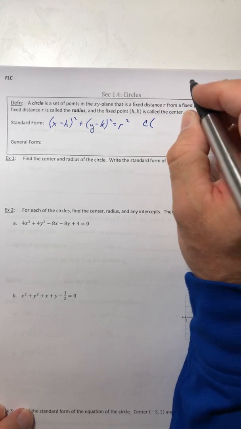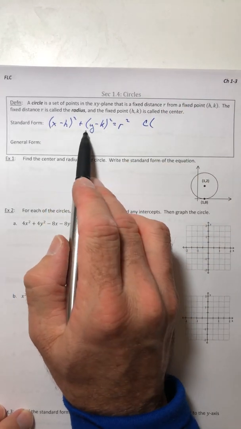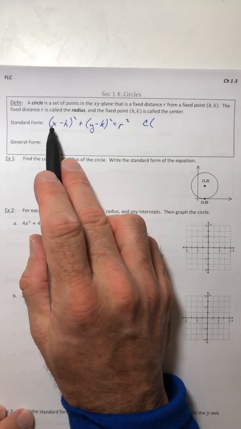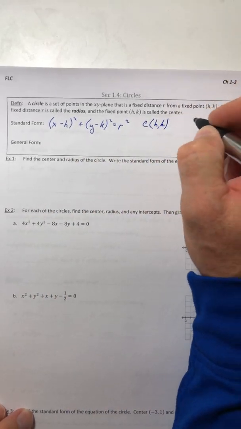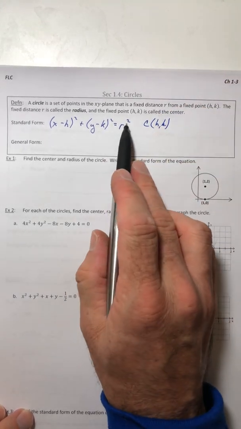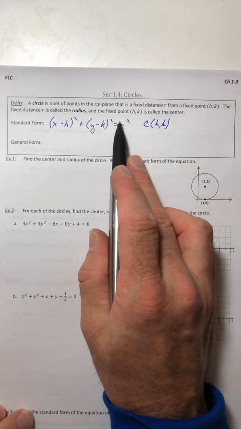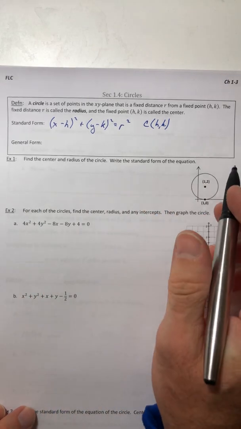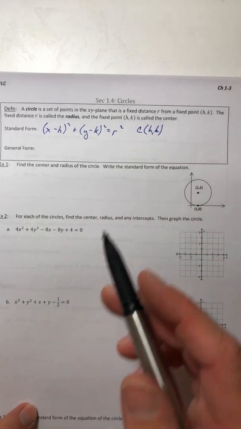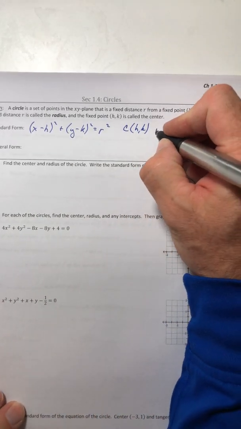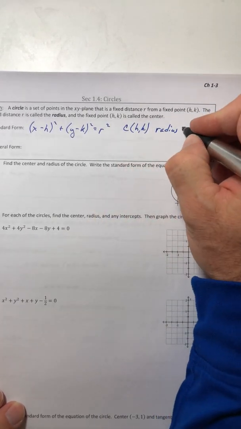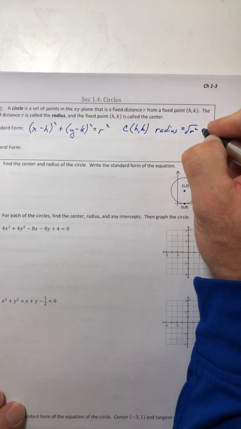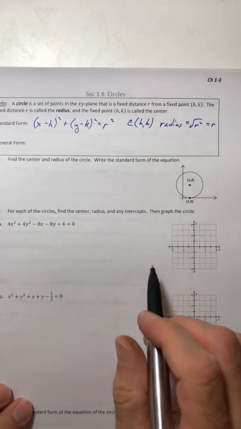So the center comes from whatever makes each of these parentheses equal to 0, which would be h and k. And then the radius is from the other side. Just take whatever number is over here and square root it and simplify it as much as you can. So the square root of r squared is going to be r.